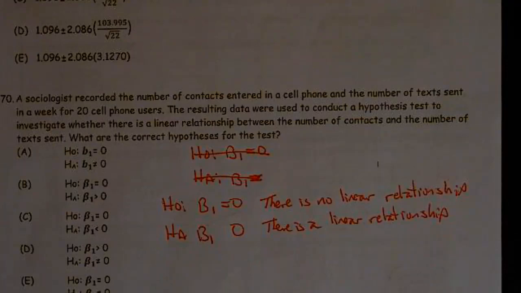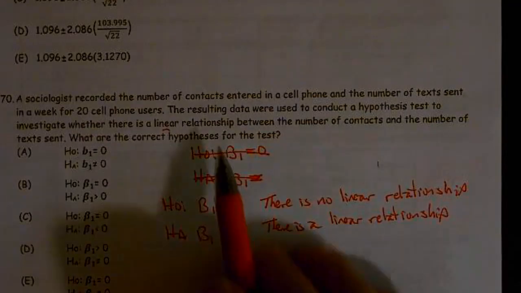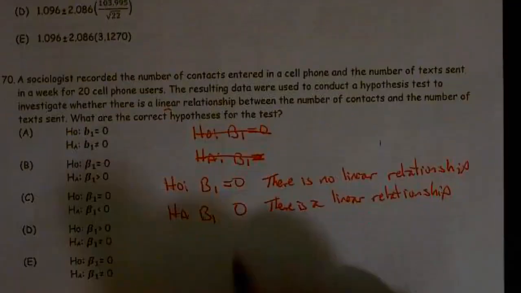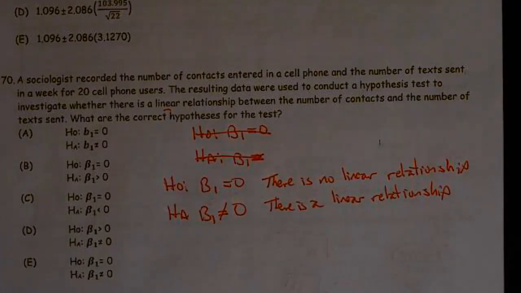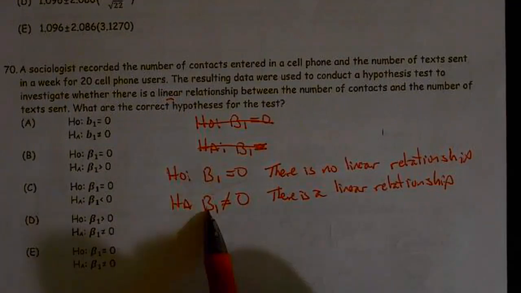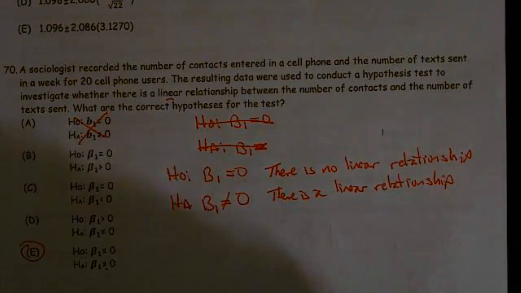70. A sociologist recorded the number of contacts entered in a cell phone and the number of texts sent in a week for 20 cell phone users. The resulting data were used to conduct a hypothesis test and investigate whether there is a linear relationship. All right, so for our class, we've just said beta 1 equals 0, there is no linear relationship, and beta 1 does not equal 0, because not equaling 0 would indicate that there is a relationship. So we need to make sure that we're using the Greek letters, not the ones for the sample. We don't want to use that. And we need a not equal. So our answer choice for number 70 is letter E.